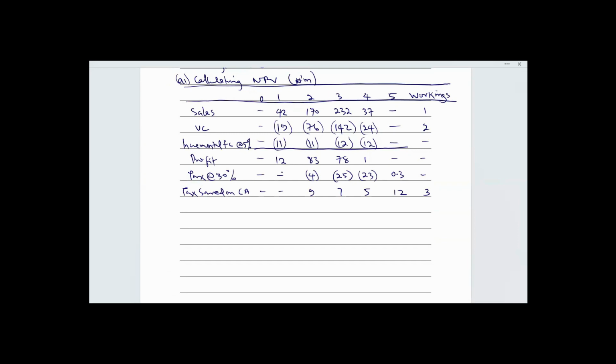So immediately after your tax saved on capital allowance, we are going to have sales proceeds or scrap value, which of course will occur at the final year, 10 million. Then we are going to have initial outlay. Initial outlay of the equipment is 120 million in brackets.